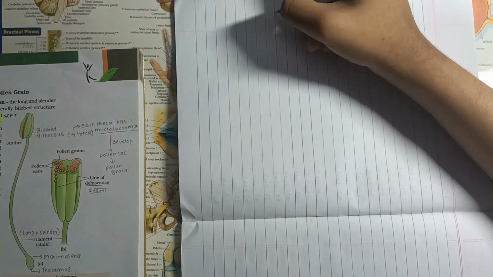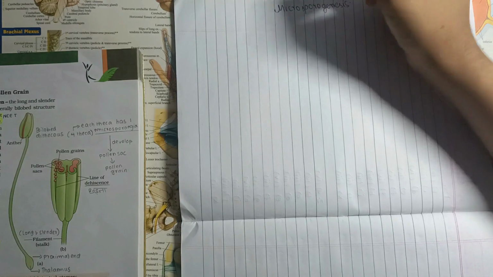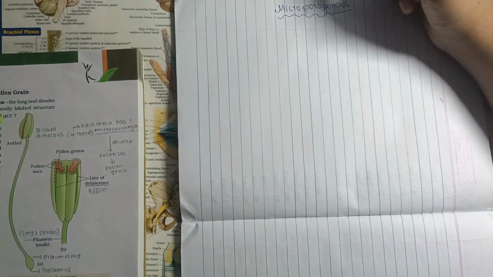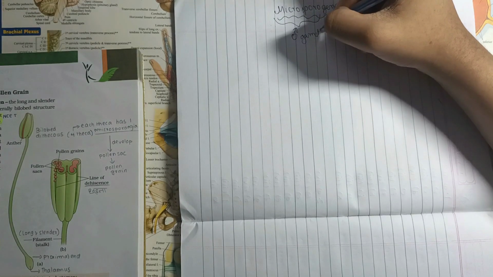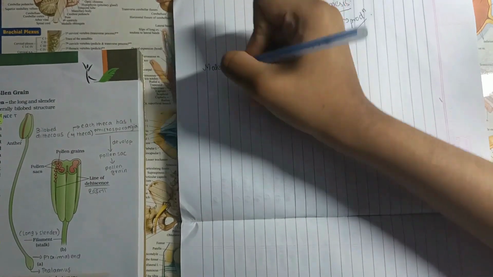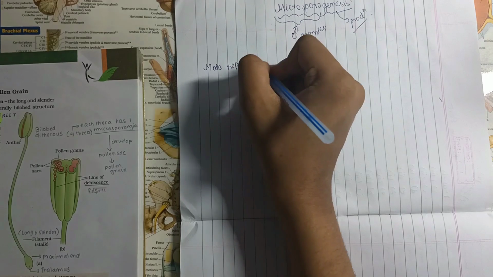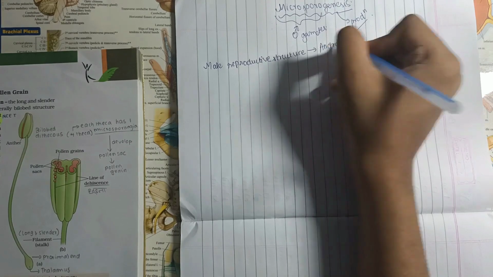Okay, so since we're learning the topic Microsporogenesis, we must know that microsporogenesis is the production of male gametes, because microspore is male gametes and genesis is production. Awesome. So the male reproductive structure is called androecium.